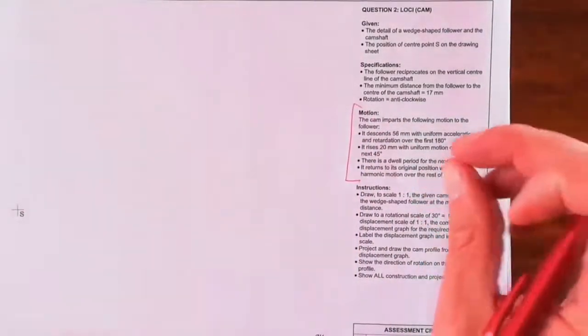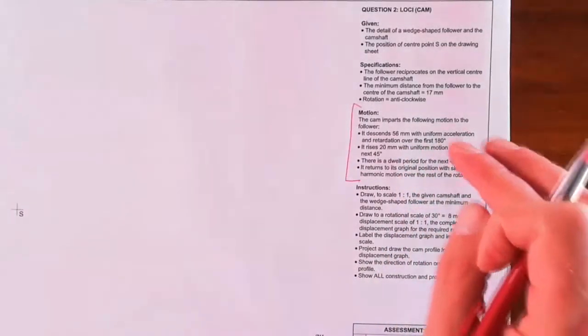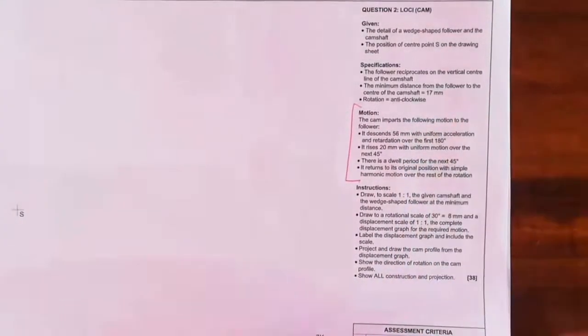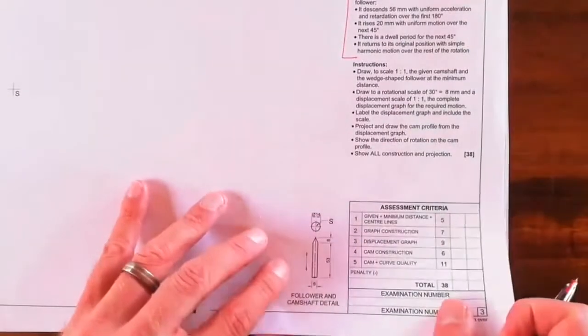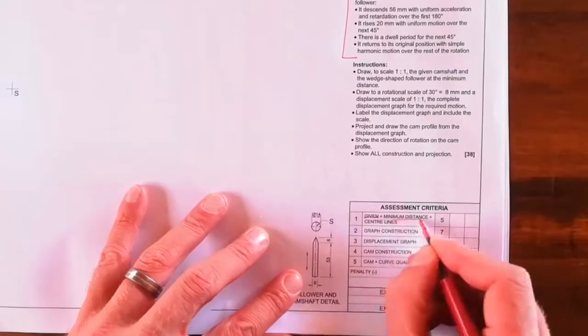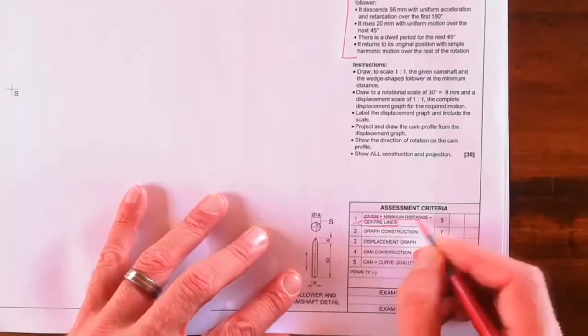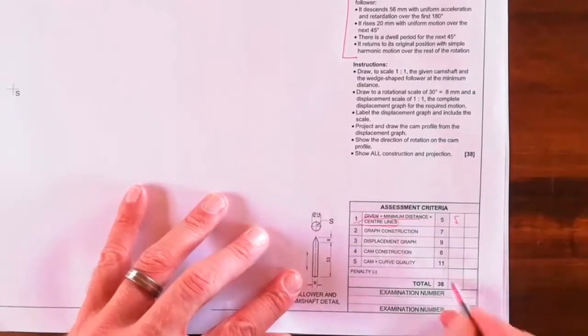So make sure, if you're not sure how to do locus, they've said it's going to be part of this paper. You can watch some of my previous videos, but make sure you nail it. You're able to do locus. Again here, they ask you to draw the given, the minimum distance, and the center lines. Don't forget the center lines. Learners forget them. That's at least 5 marks there of the 38.